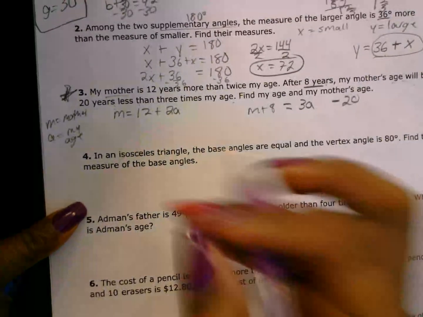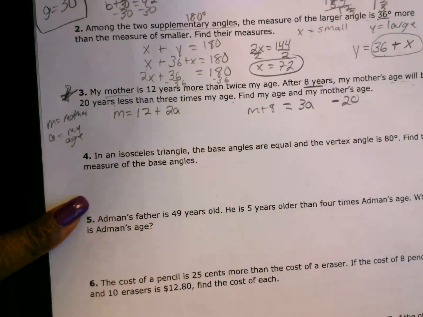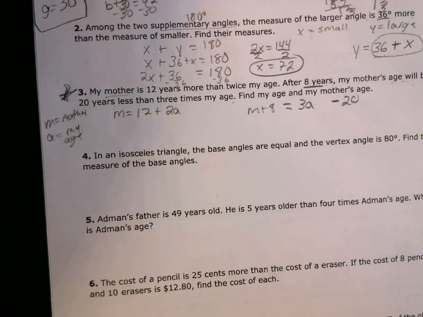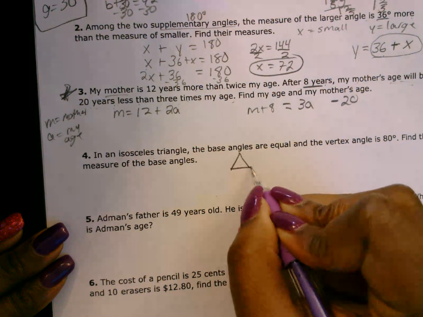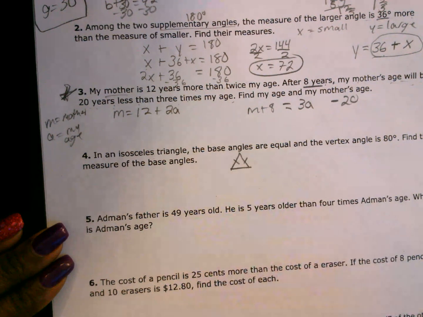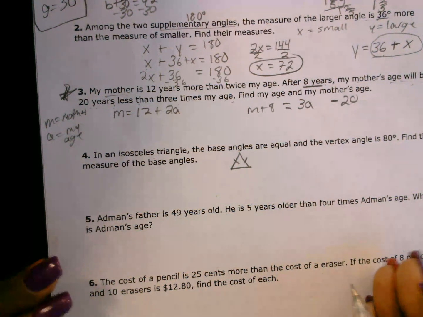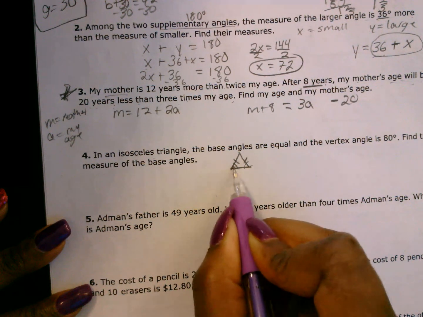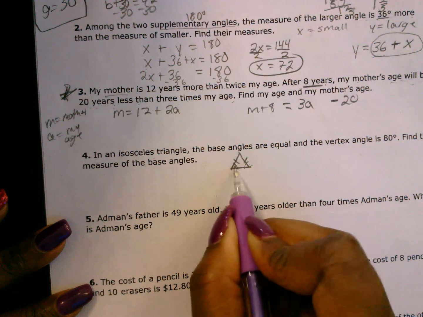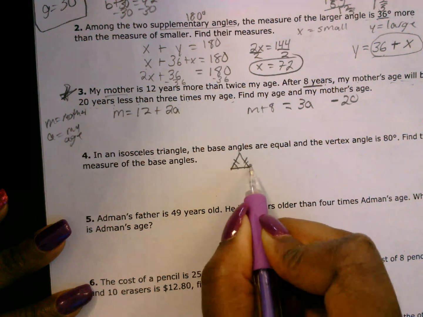Remember that an isosceles triangle is where you have two of the sides that are congruent. Two sides are congruent with an isosceles triangle. So it looks like this. Two of the sides are congruent. The third one is not. So that means these two opposite angles are the same measure.